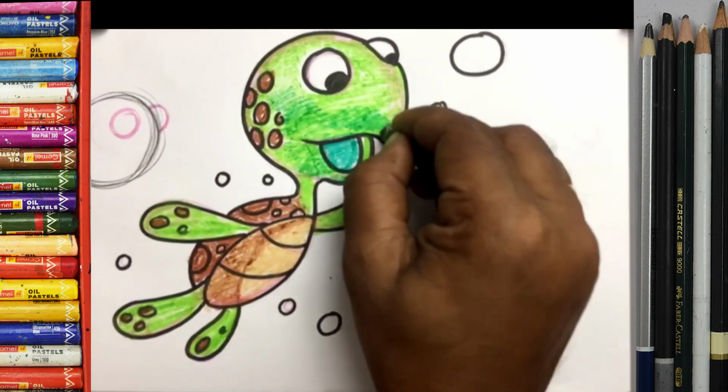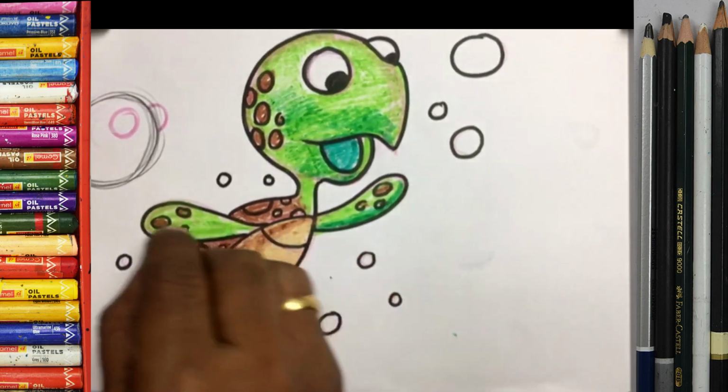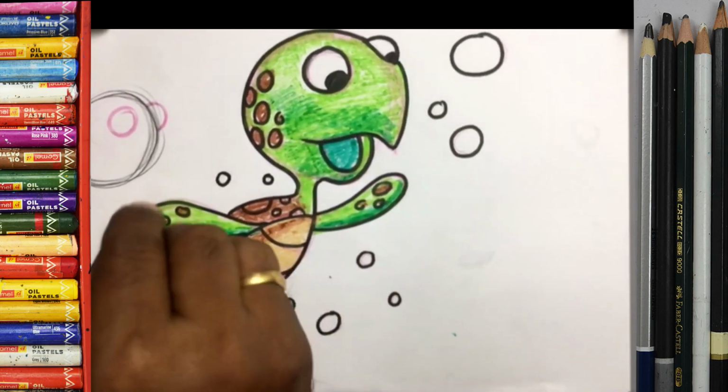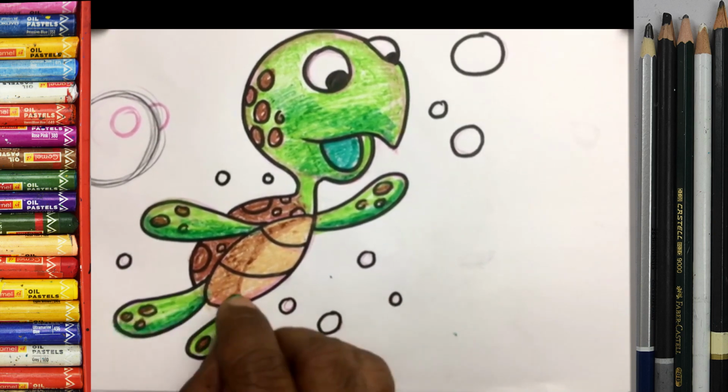Make it green color. Take your time, do this. Understand, Prajit?